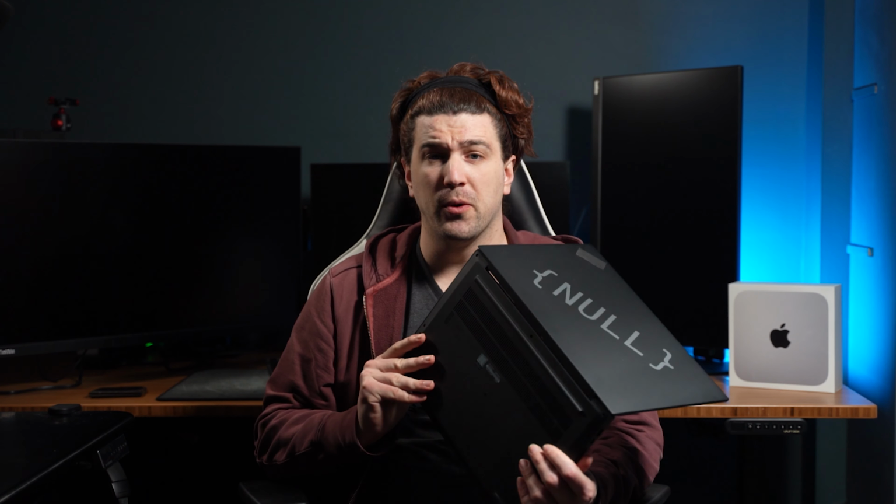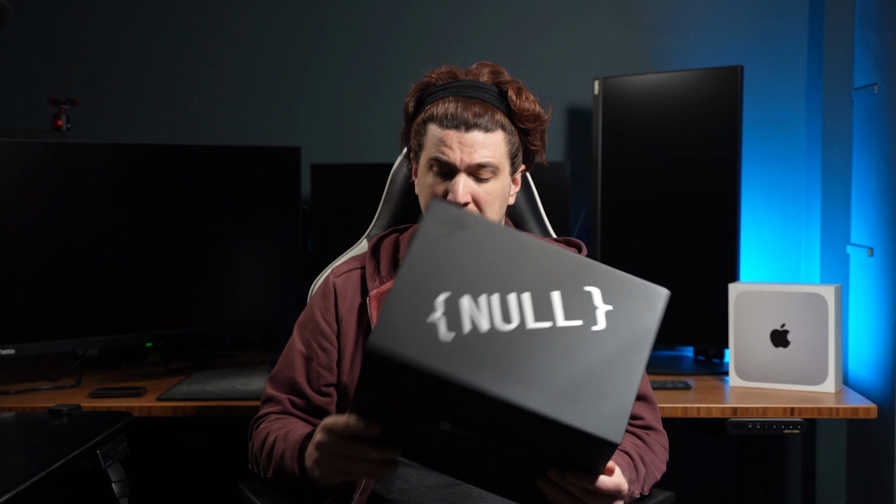In this review, I don't have a direct M1 competitor for the Mac Mini because I don't have another mini computer like that. But I do have another computer that has a mobile processor in it, and that's my laptop. So for this comparison, we will be using my Lenovo laptop. It has a 9th Gen i9 in it that we will be using to compare to the M1 Mac. Now, I wish I had an 11th Gen i9 in there.